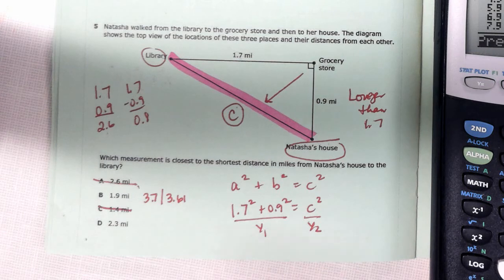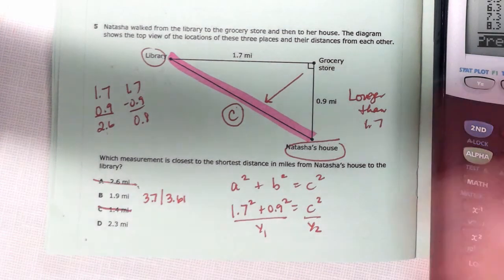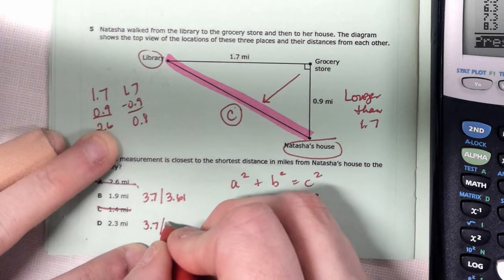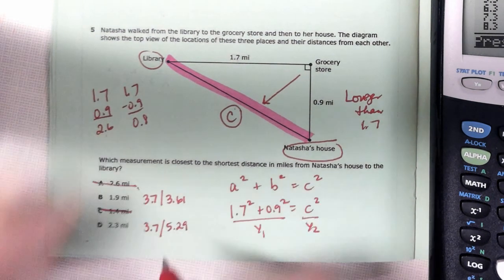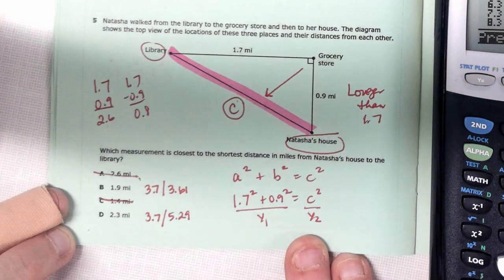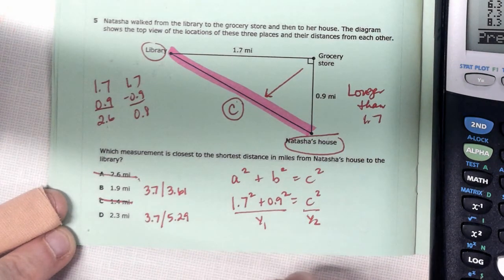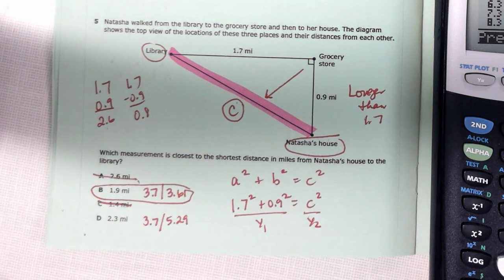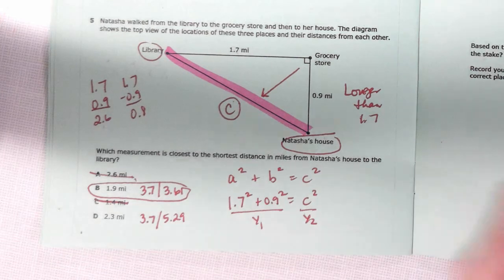Okay. Let's look at 2.3. Let's jump to 2.3. For 2.3, I get 3.7 and 5.29. Which one's closer? B or D? B. So B is my answer. Okay? What do you guys think? Does this seem hard? Okay. Seems doable.